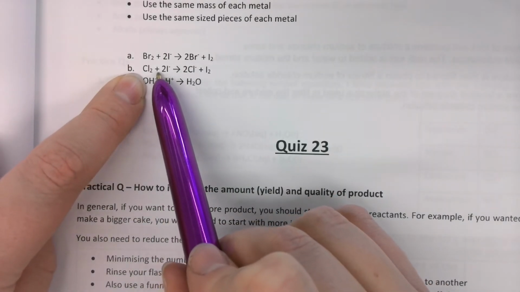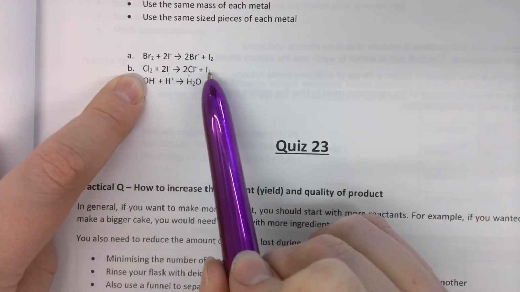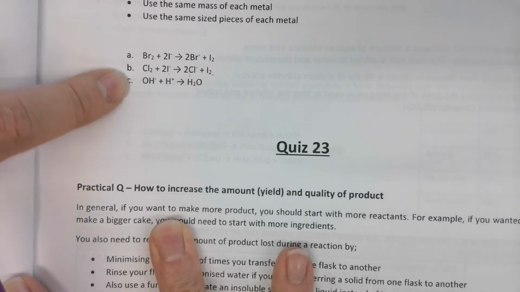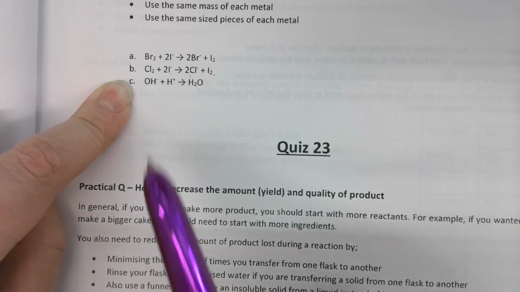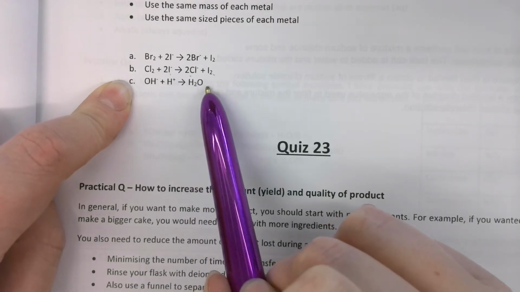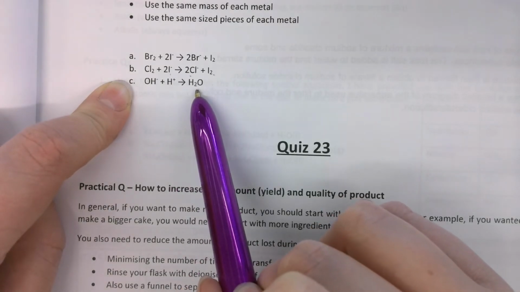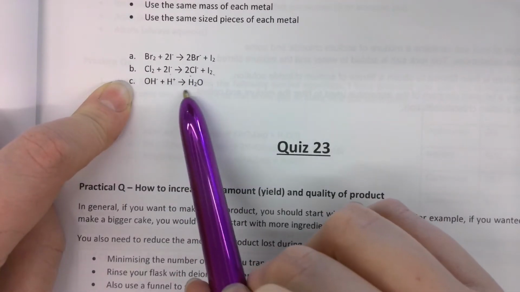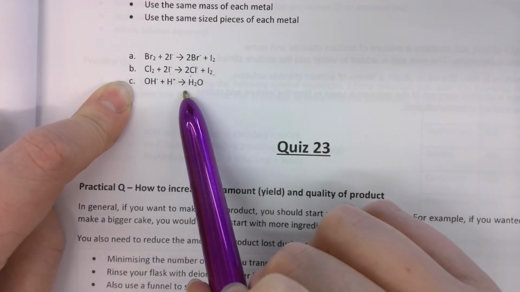So the first one should be Cl2, 2I-, 2Cl-, and I2. If you didn't get that, rewind, go and look at the first example I did, because this example B is exactly the same. The second one, C, you should get OH-, H plus goes to H2O. So you end up with the same ionic equation as what I worked out. Because you've got an acid and an alkali, this will work out always as your ionic equation.